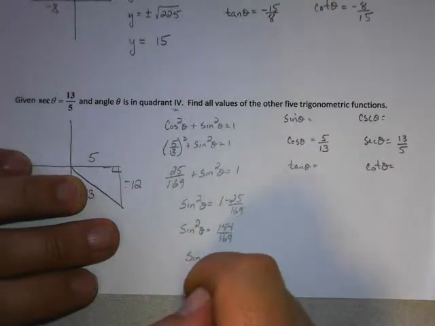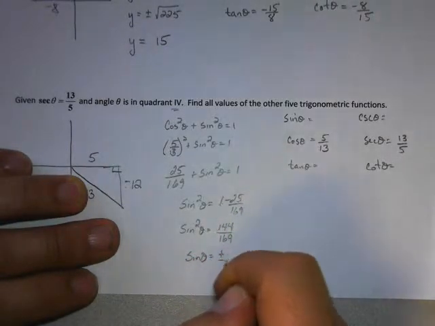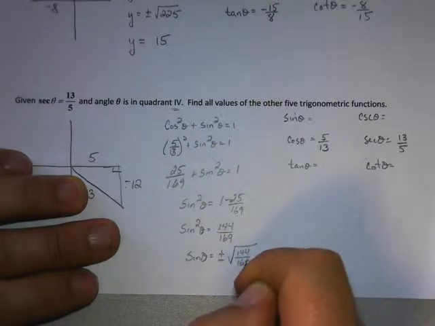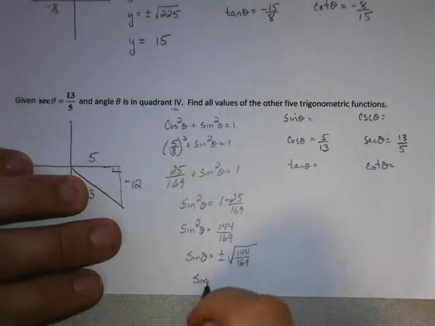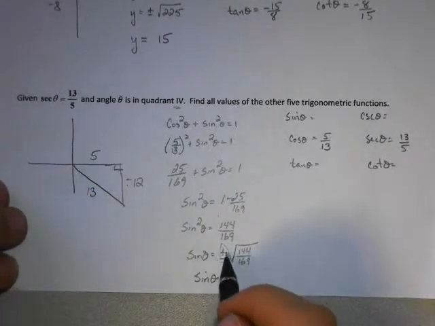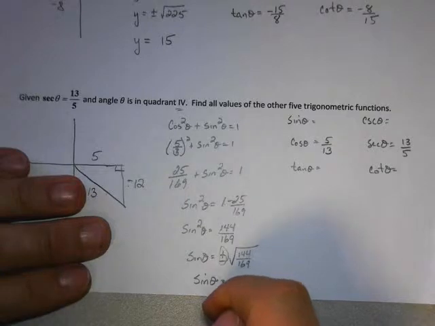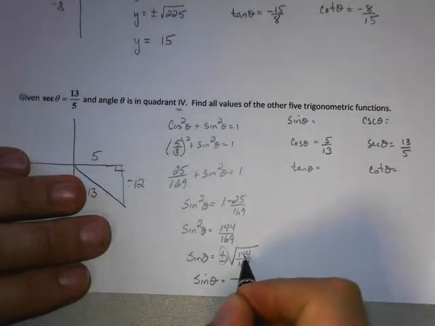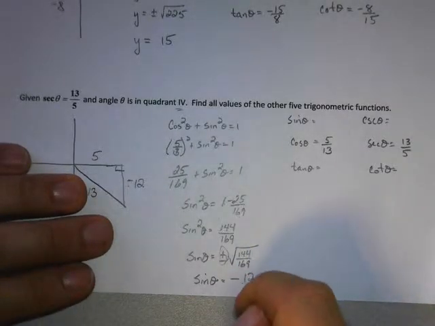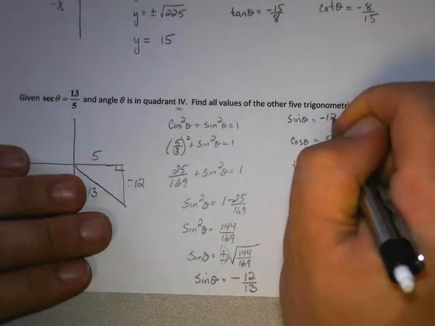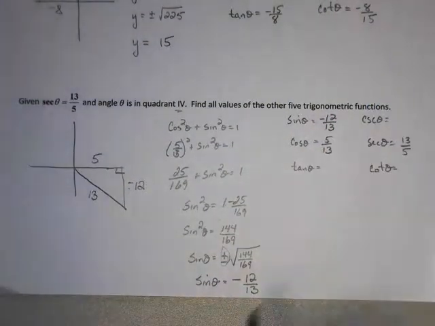So sine theta equals plus or minus the square root of 144 over 169. Sine is negative in the fourth quadrant, so this is going to be negative. Square root of 144 is 12 over 13. So this is negative 12 over 13.